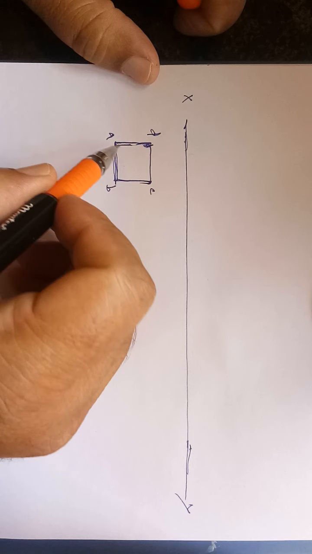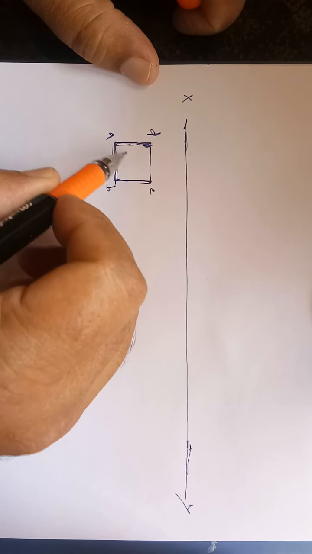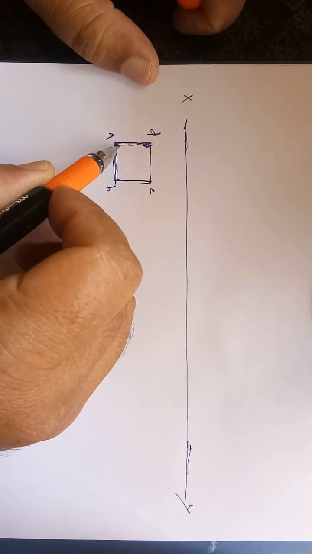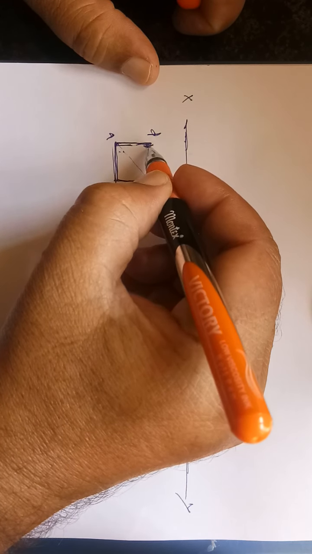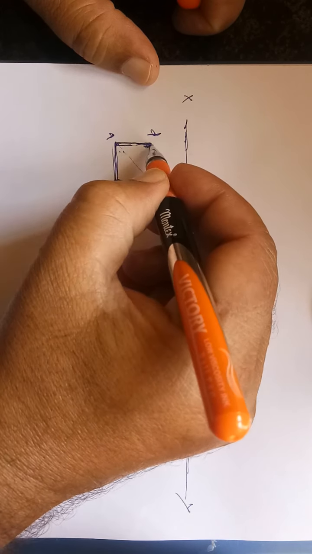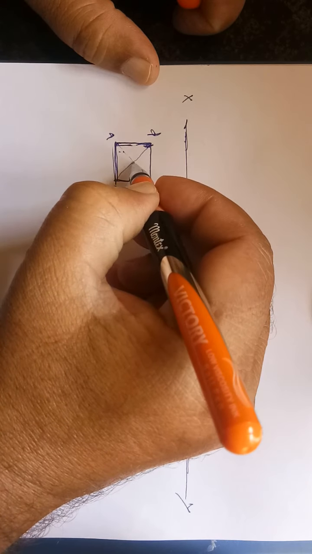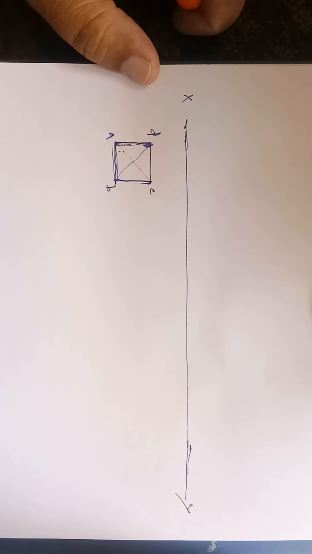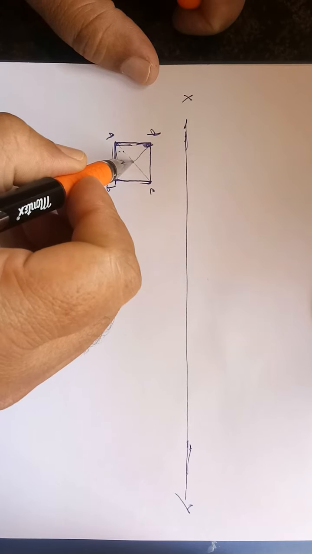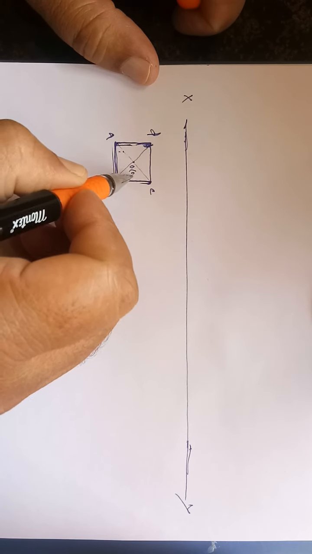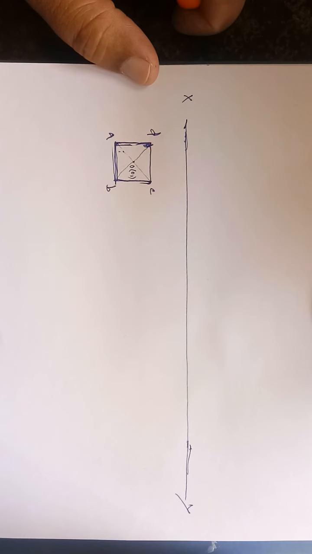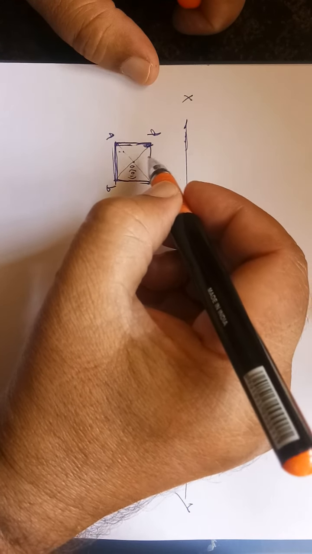Next is you have to find the center of this square. So draw two diagonals, thin lines. The point at which they intersect, that will be the center. So the axis will be here. The top end of the axis is O, the bottom end is O1. So we'll first project the axis.